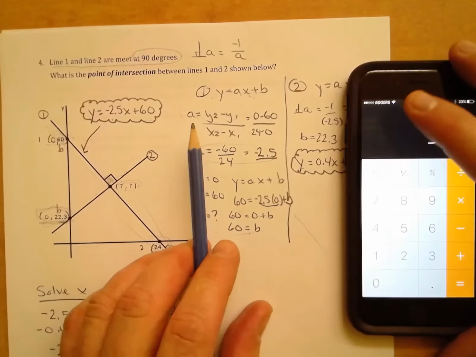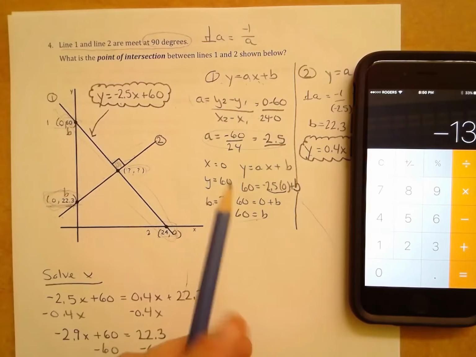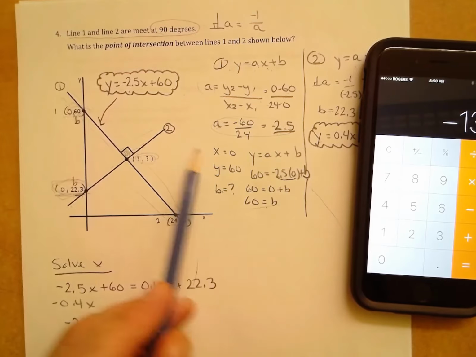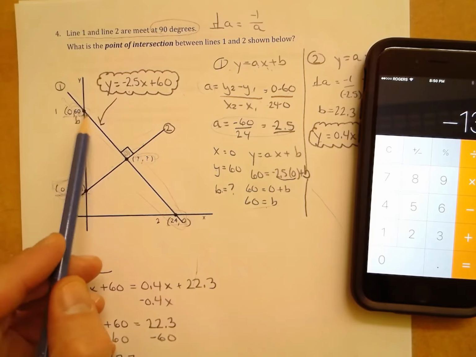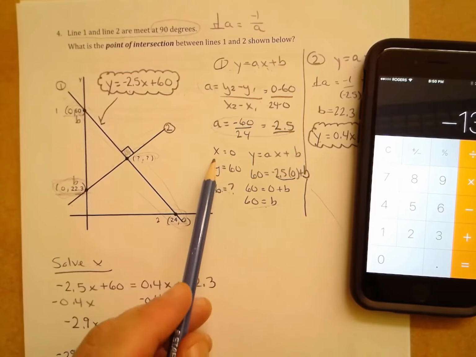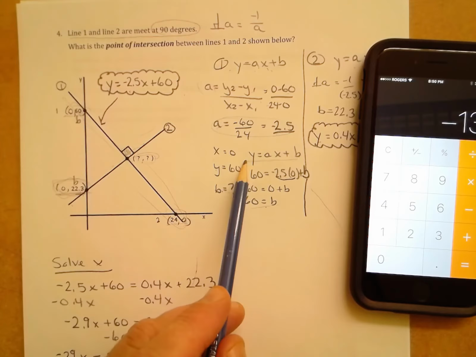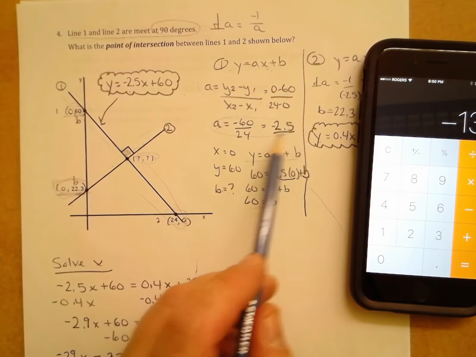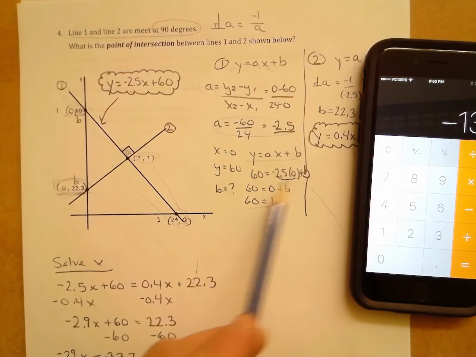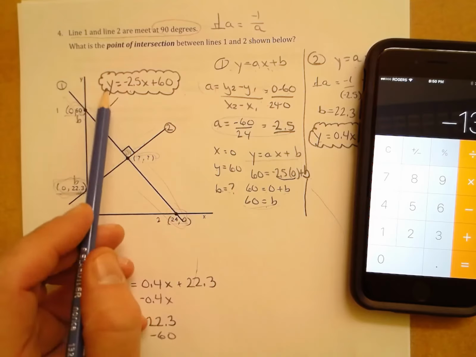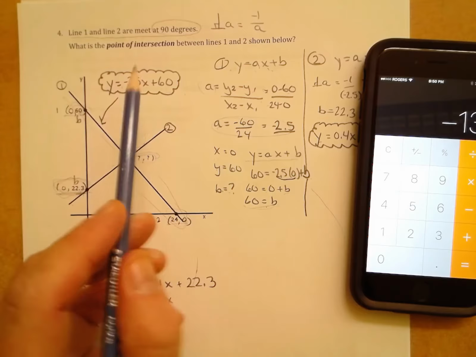Now let's say for a moment that you forgot that the b was 60. How could you go ahead and get it? Well, you have an a, it's -2.5. And if you look at point 1, you have an x and a y, a 0 and a 60. X is 0 and y is 60. So you could plug the a, the x, and the y into the general rule of y is equal to ax plus b, and solve for b. 60, y, is equal to -2.5, that's your a, times x, which is 0, plus b. 60 is equal to 0 plus b, and of course 0 plus b is b, leaving you with a b of 60. So the equation of this line then is y is equal to -2.5x plus 60.